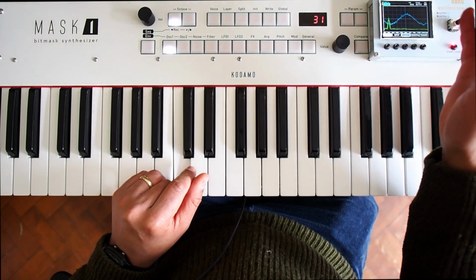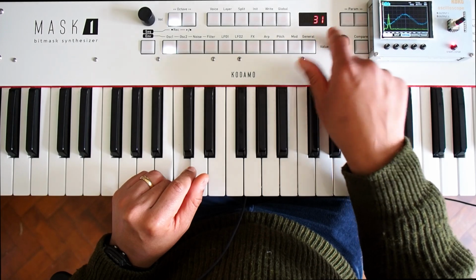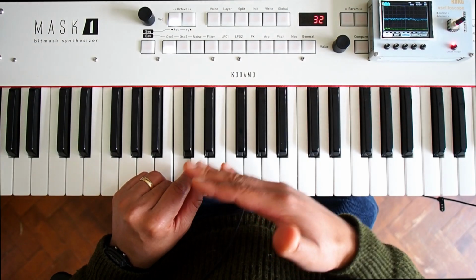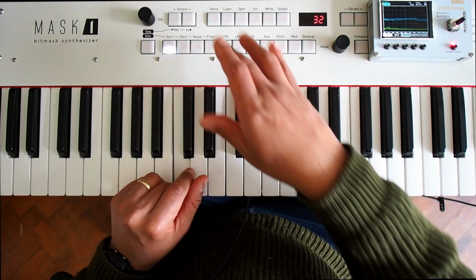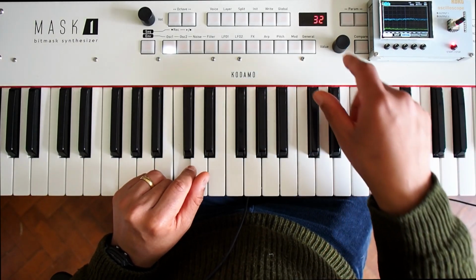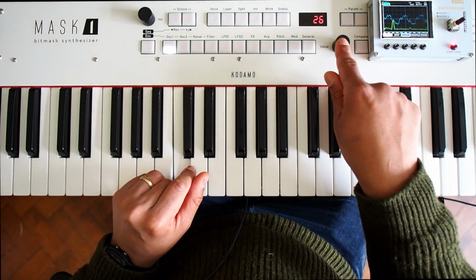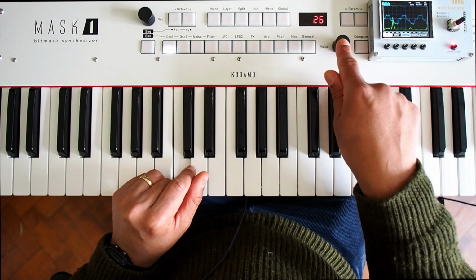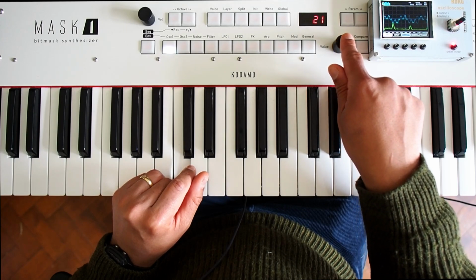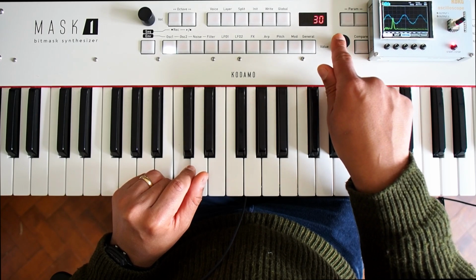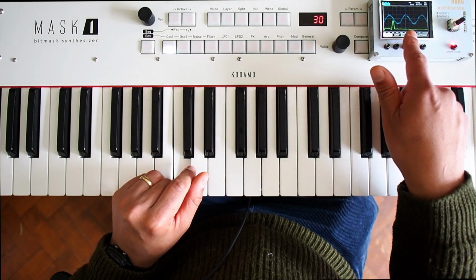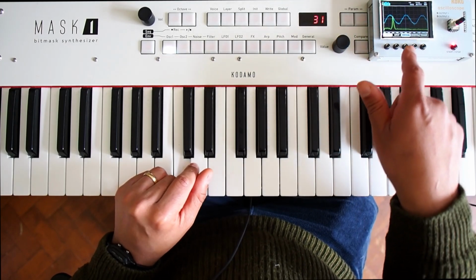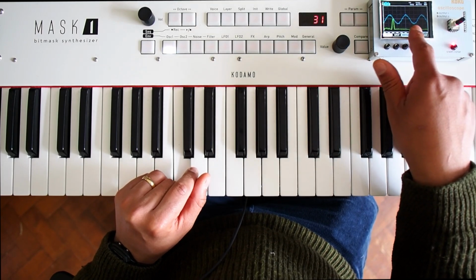Then we get to smooth sine wave at 31, and then we get to 32. There's another jump, so we go down an octave again and change in amplitude again. So that's quite interesting, looking at the transition on the oscilloscope and the FFT. 31, smooth sine wave.